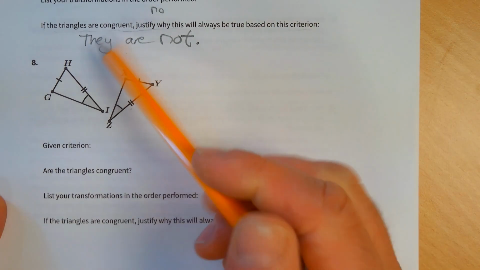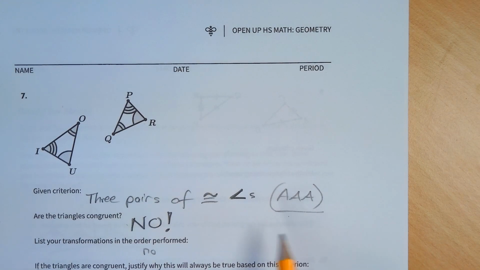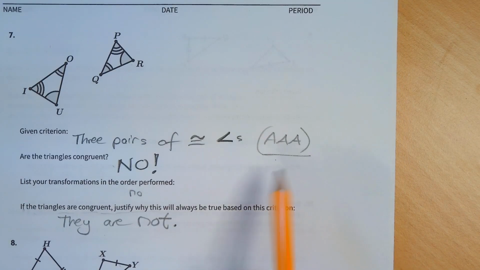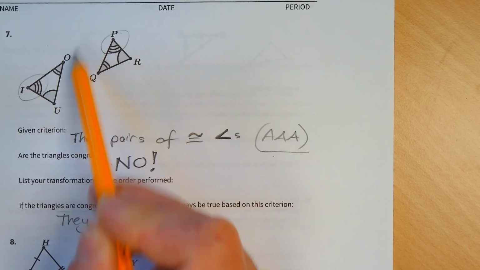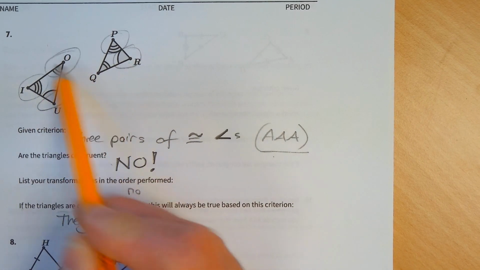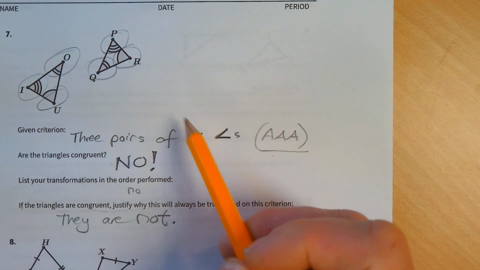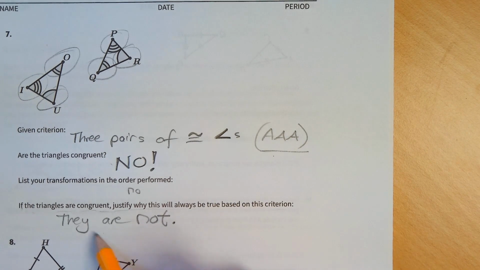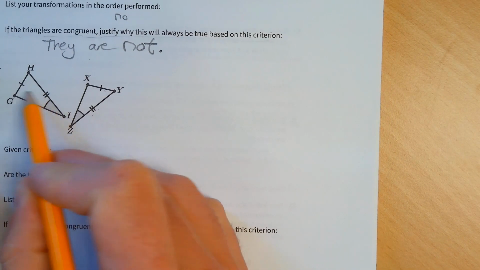Hello and welcome back. When we left off, we realized that AAA was not a condition. By AAA, I mean we have three pairs of congruent angles, but yet the triangles are not congruent. So we wrote they are not. And now, how about this situation?